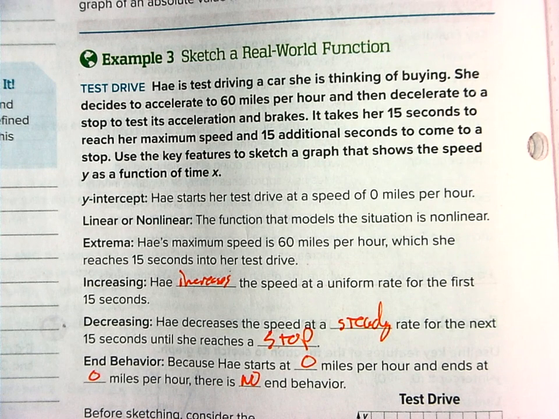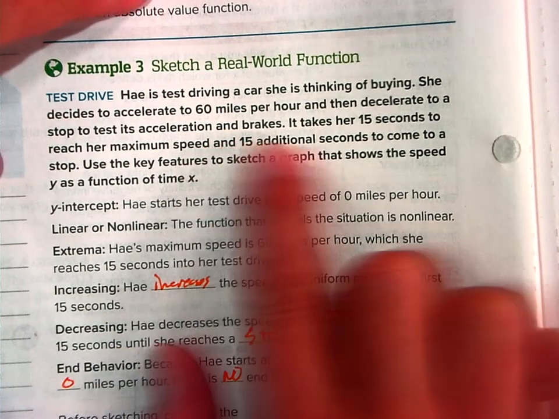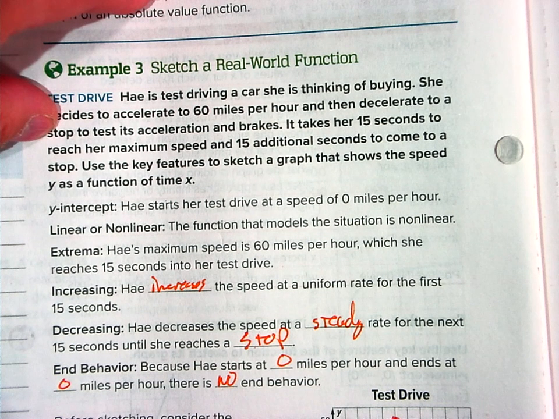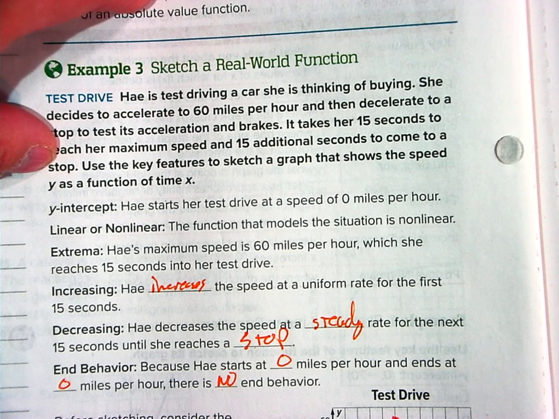Test drive. Hay is test driving a car she is thinking of buying. She decides to accelerate to 60 miles per hour. What does accelerate mean? Press the gas. Yep. And then decelerate to stop to test its acceleration and brakes. It takes her 15 seconds to reach her maximum speed and 15 additional seconds to come to a stop. Use the key features to sketch a graph that shows the speed y as a function of time x.